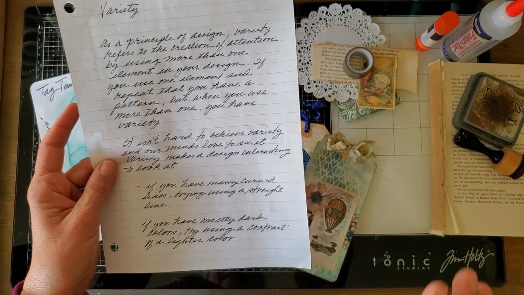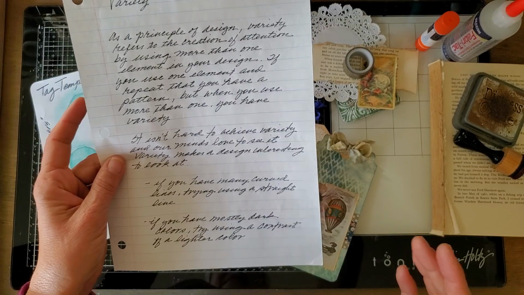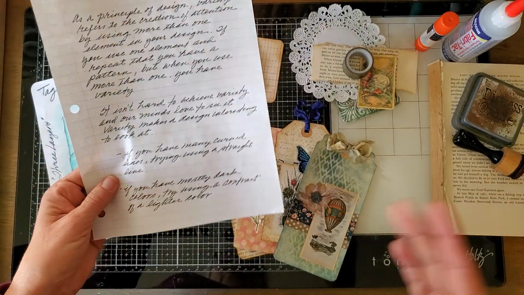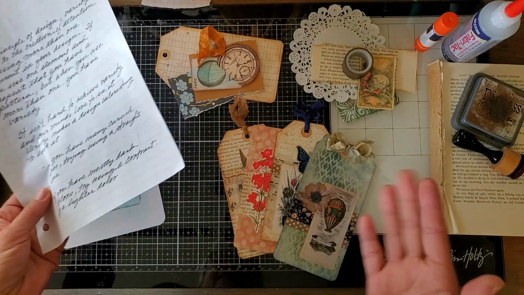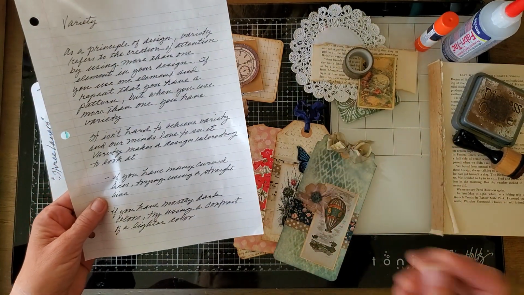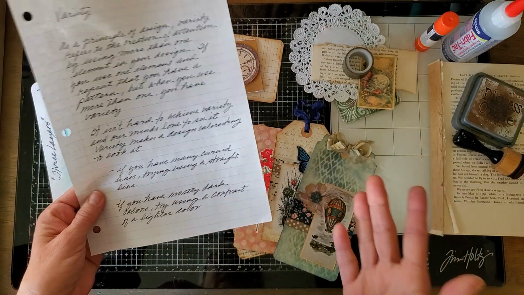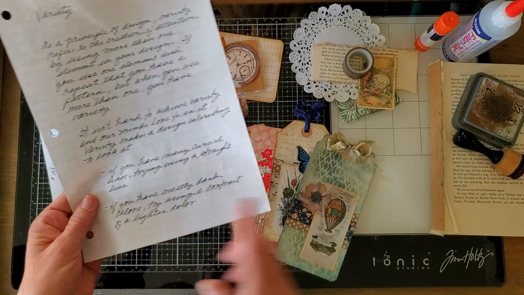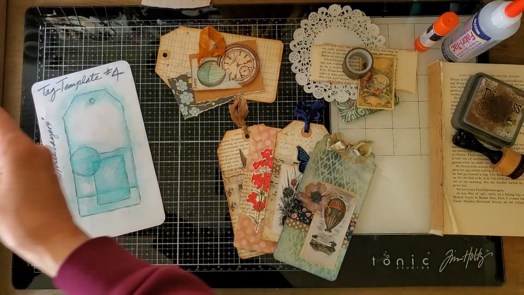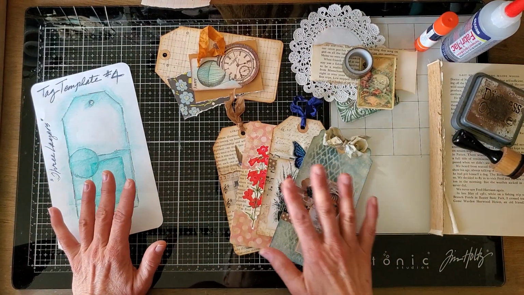And it is not hard to achieve variety. Our minds love to see it. Variety makes a design interesting to look at. So variety just means that you change things up a little bit, create some interest. If you have many curved lines, for instance, try using a straight line. If you have mostly dark colors, try using a contrast of a lighter color. So that's just the idea that I'm going for this morning.